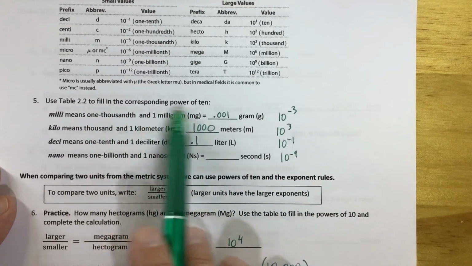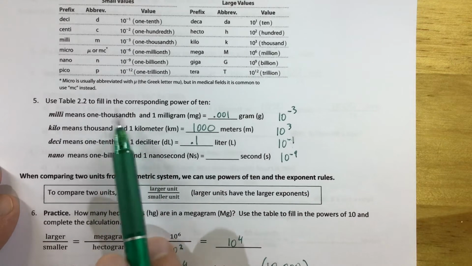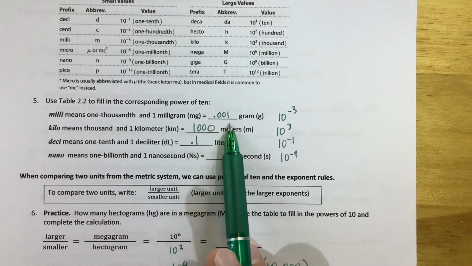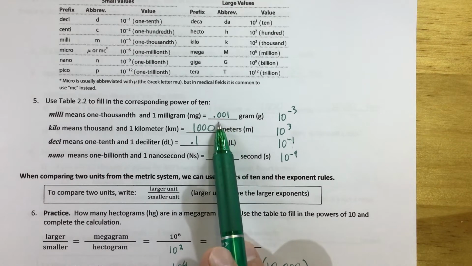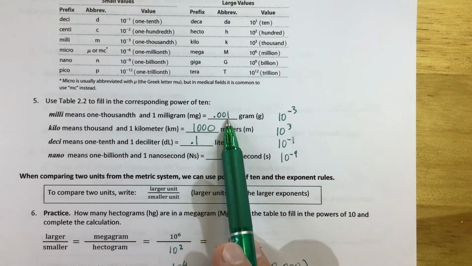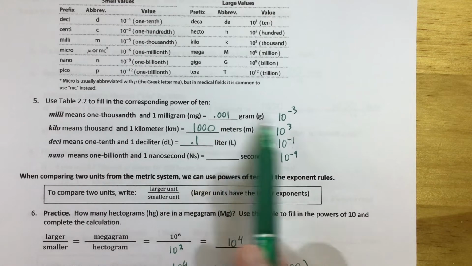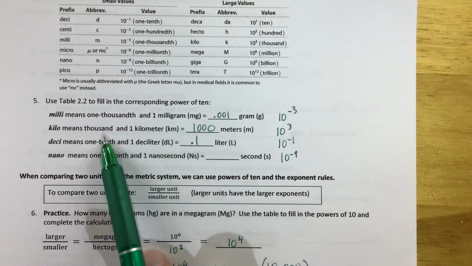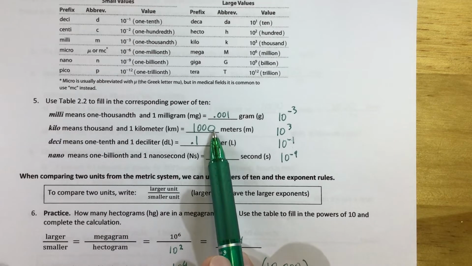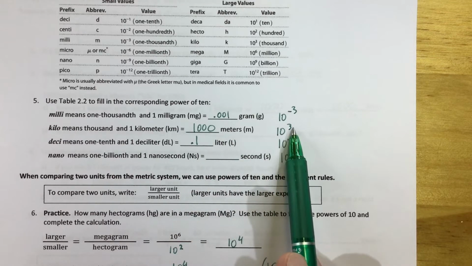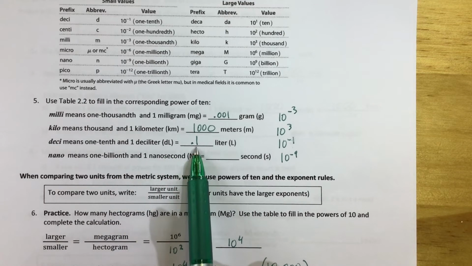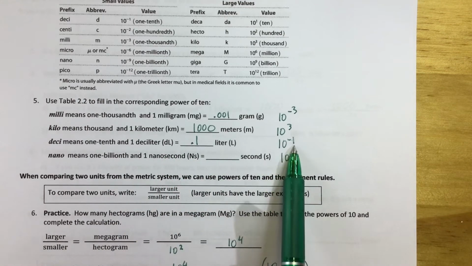Of course, I didn't read my instructions, and I was trying to think, okay, what does a thousandth of something mean? In decimal form, it's 0.001. Now I still think it's beneficial that you see this, so I left it in there, but I wrote it as 0.001 because that's 1/1000th. That's how you read that number, but it is the same thing as 10 to the -3 power. Kilo means 1,000, so I wrote the number 1,000, and that can be expressed as 10 to the 3rd power. Deci means 1/10, so I wrote that as 0.1, which is 10 to the -1 power.